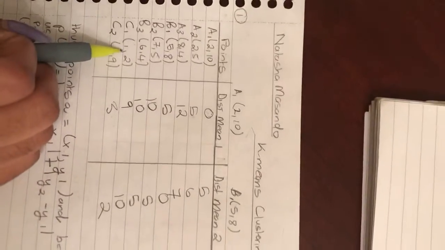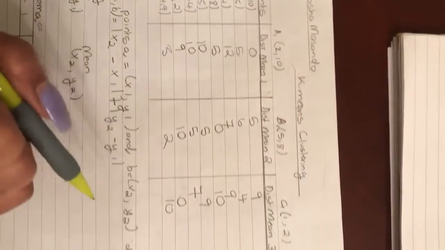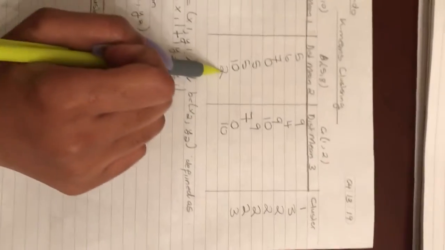Then 1.2 is close to 0, so it's cluster 3. And then the last one, 4.9, is close to 2, so it's cluster 2.